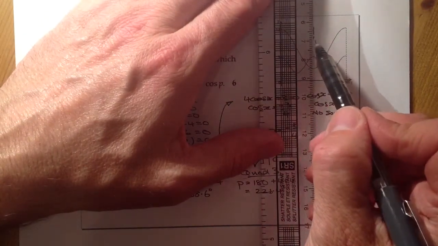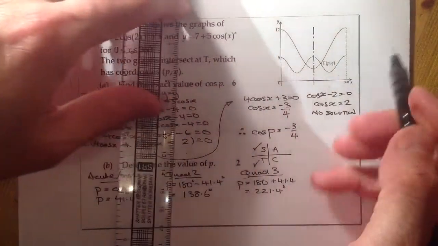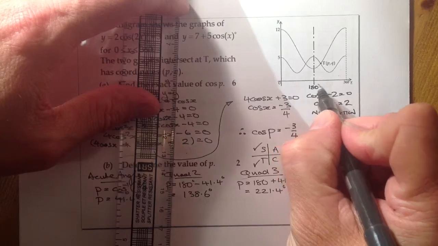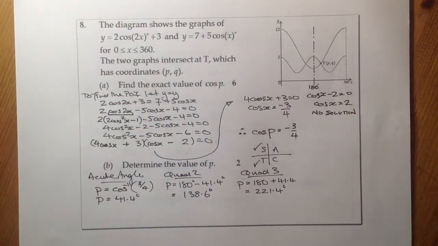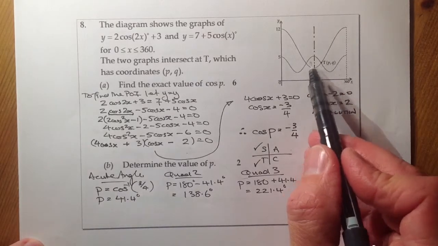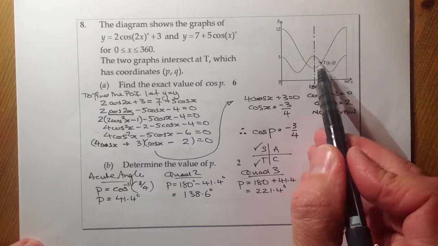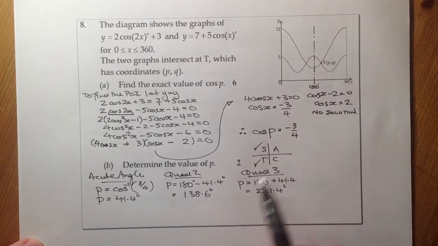So if I draw a line through here, that's 180 degrees. So it looks as though it's over 180 degrees on that graph, and certainly it's the second point of intersection between 0 and 360. So I think P is going to be the largest of these two.